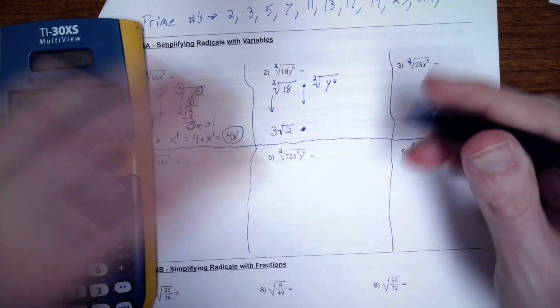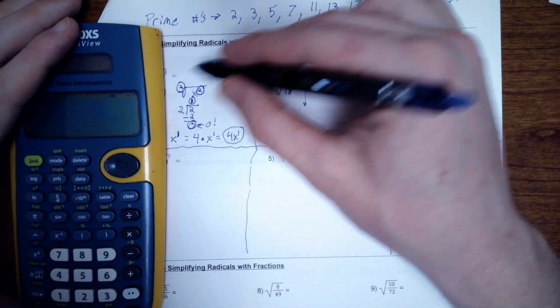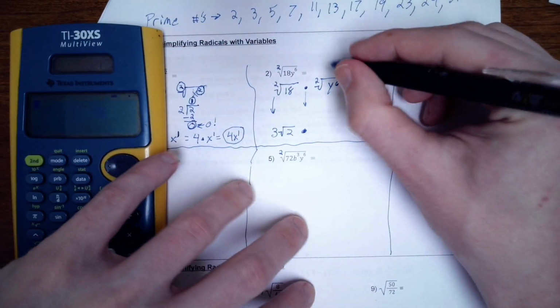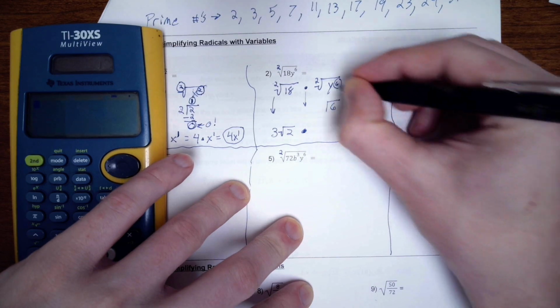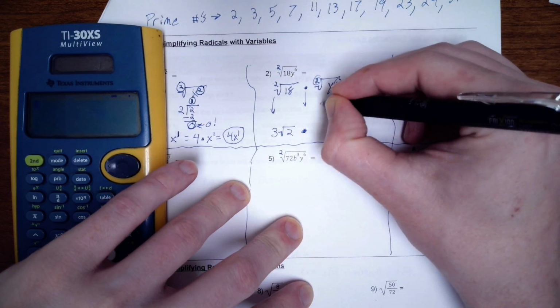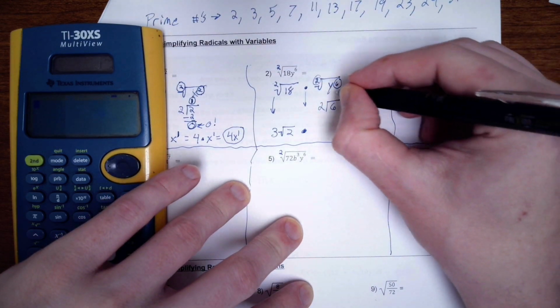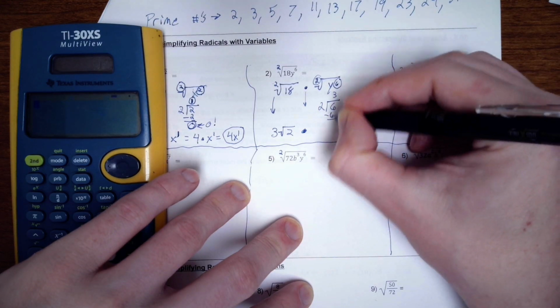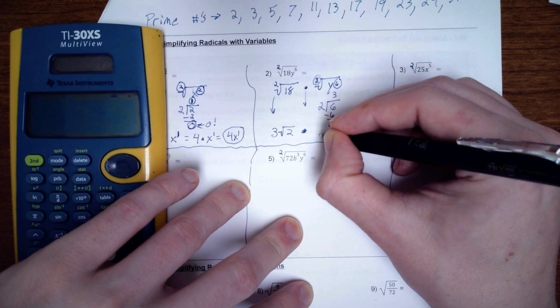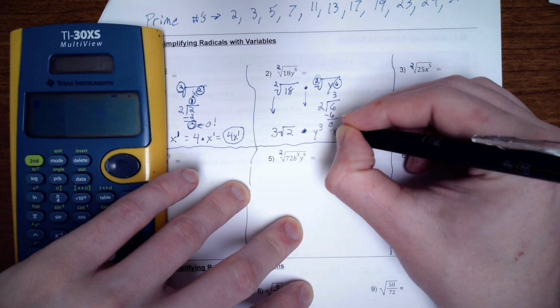So we need to go ahead and use our little rule we used over here. The exponent stays on the inside, and the index stays on the outside when we're dividing. So 2 goes into 6 3 times, so that's 0 left over. That tells me I have a y to the 3rd.